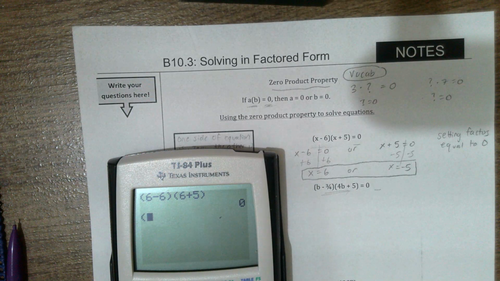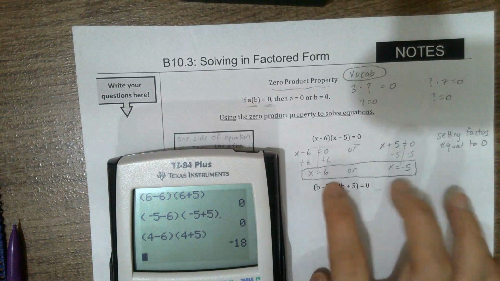And then negative 5 minus 6, negative 5 plus 5, 0. But if I do any other number, that's not going to work. If I do 4 minus 6, 4 plus 5, that doesn't equal 0. So these are the only two answers that will work.